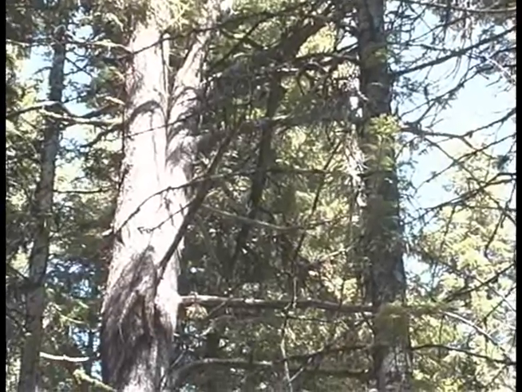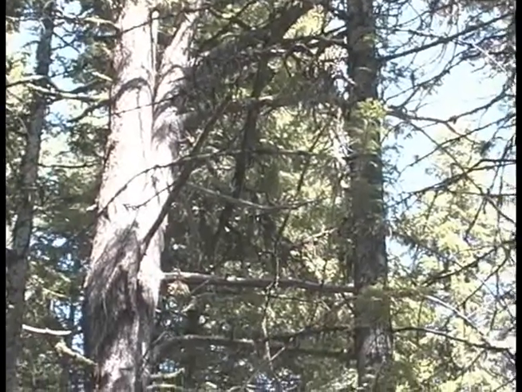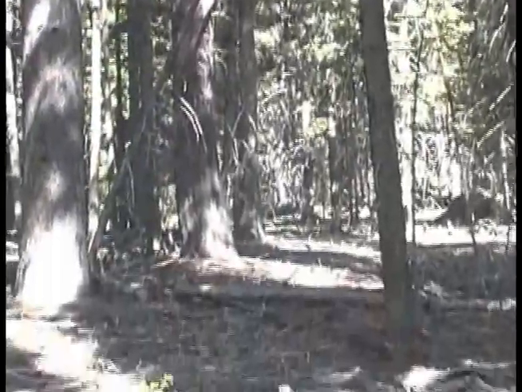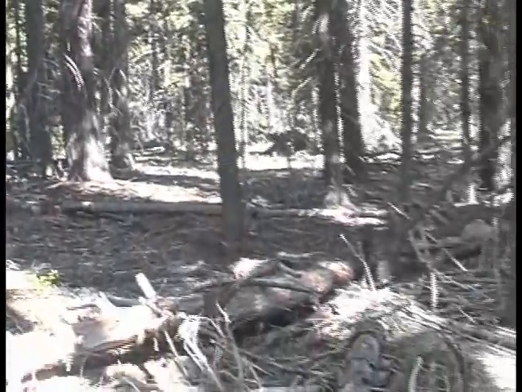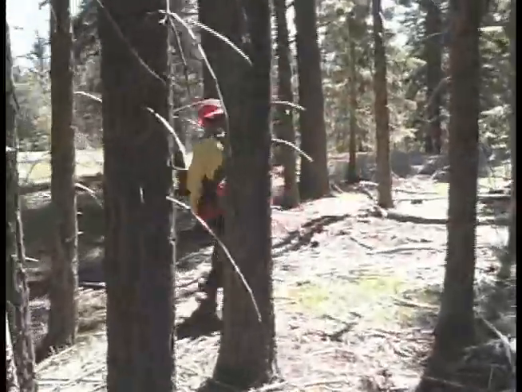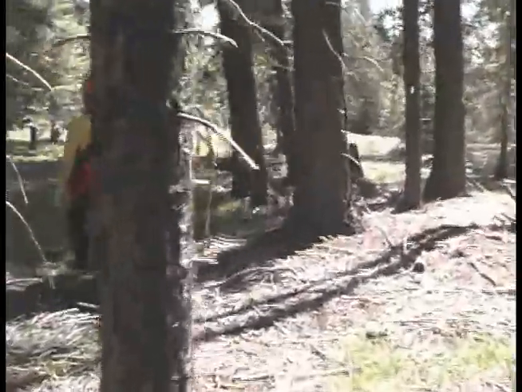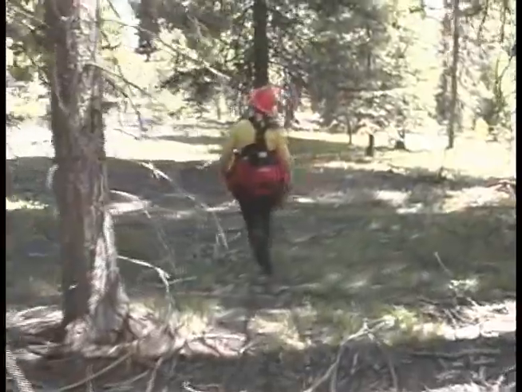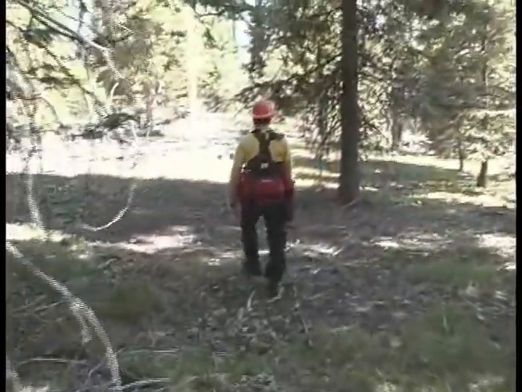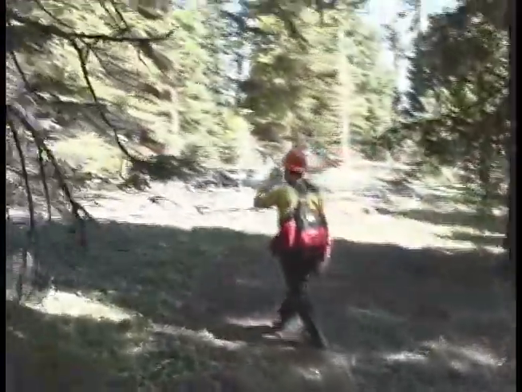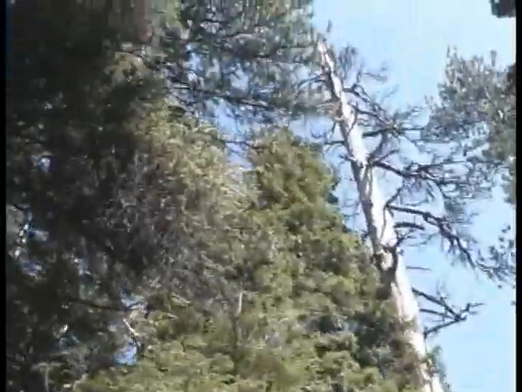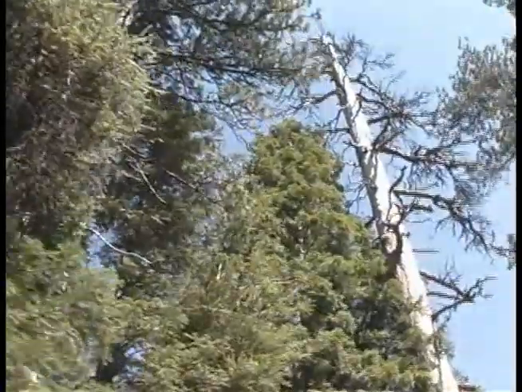So to get a better look at it, we'll walk back around the way we came in, where we know we can walk without exposing ourselves to any hazards. Always looking up and down as you go. Evaluating the area.